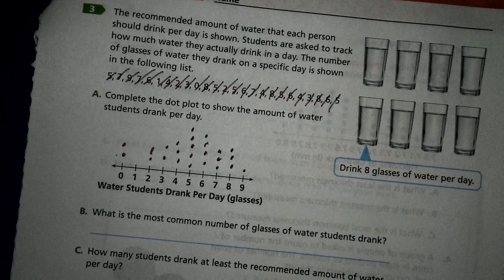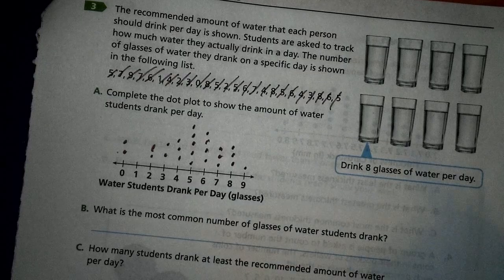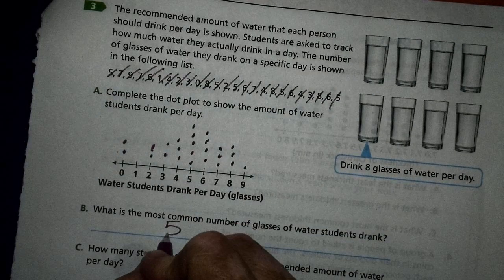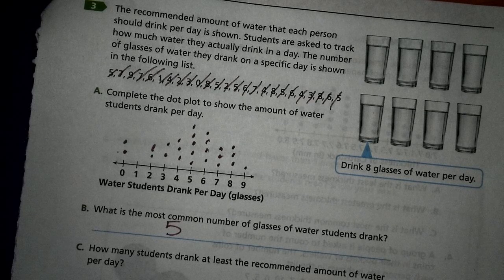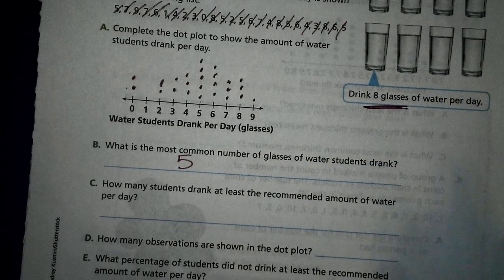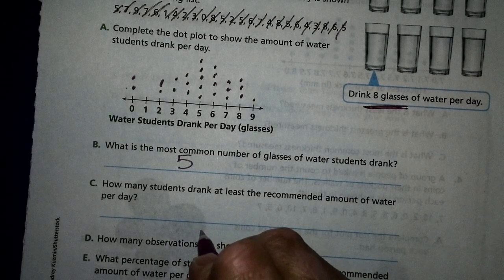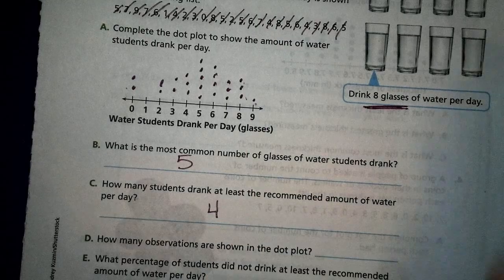All right, so what is the most common number of glasses of water the students drank? Well, it looks like 5. How many students drank at least the recommended amount of water per day? So the recommended amount of water per day was 8 glasses, and that's up here. So that would only be 4, because we're going to do the 3 plus the 1.